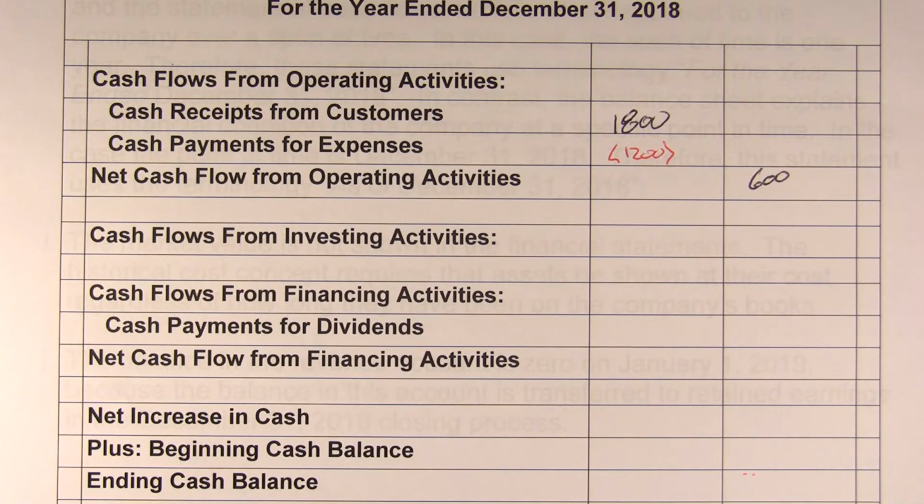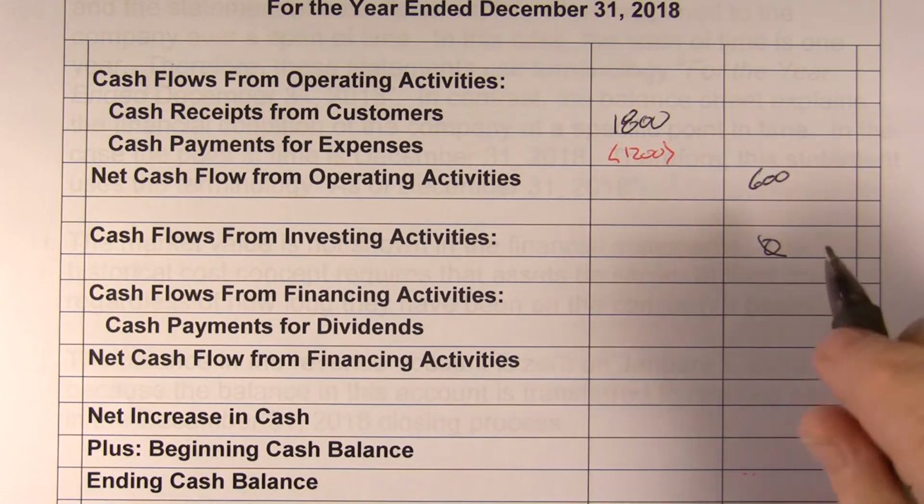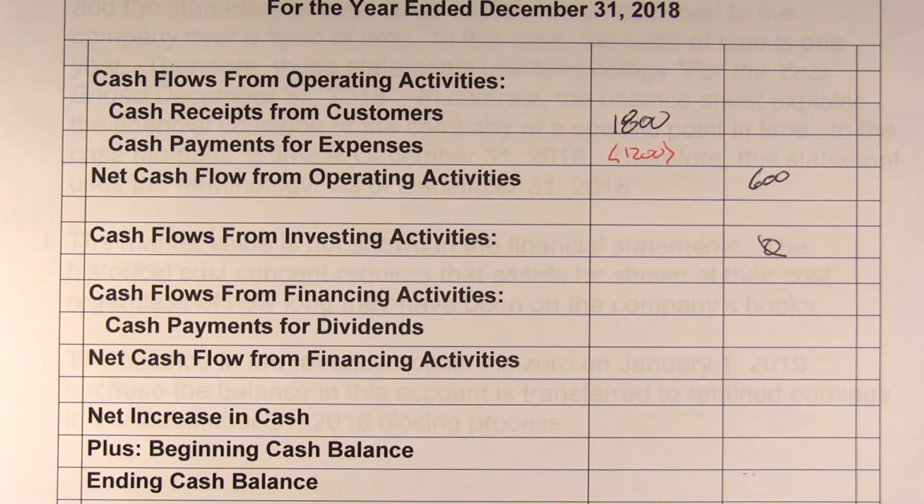Cash flows from investing activities is $0. We neither bought nor sold anything. No new property, no land, no equipment, no nothing. Cash for financing activities, we didn't sell any stock. We didn't take any new mortgages. We didn't sign any new notes.